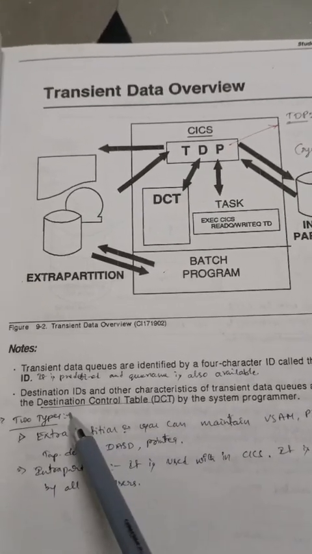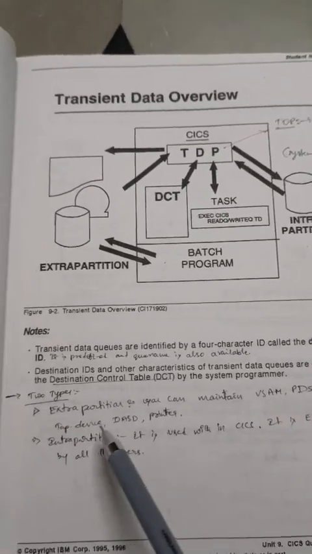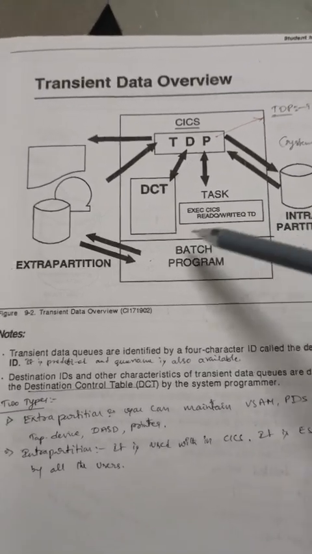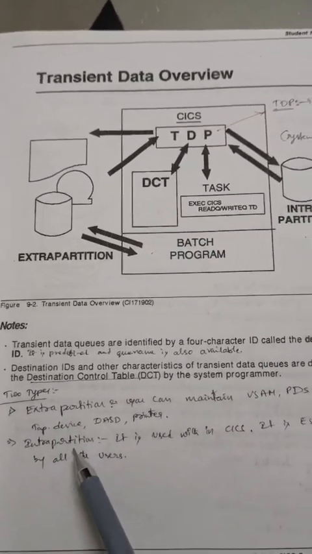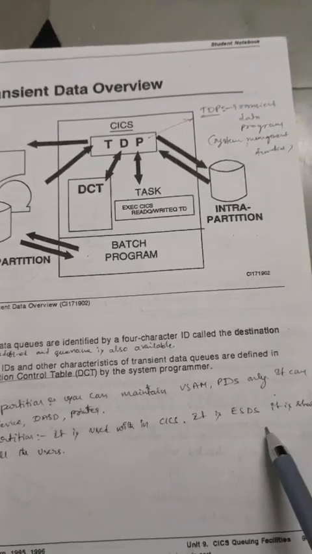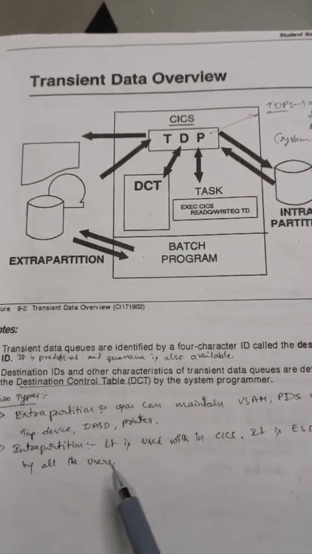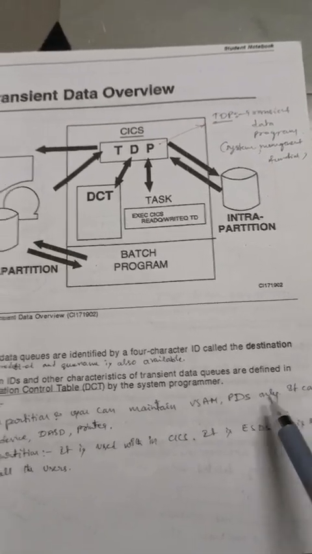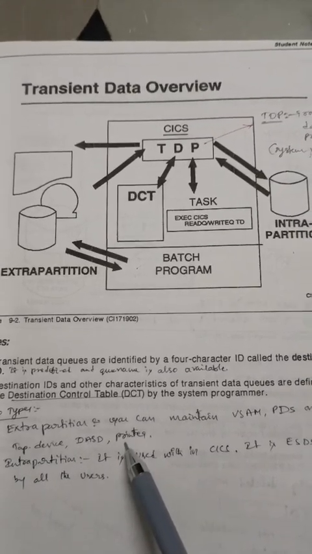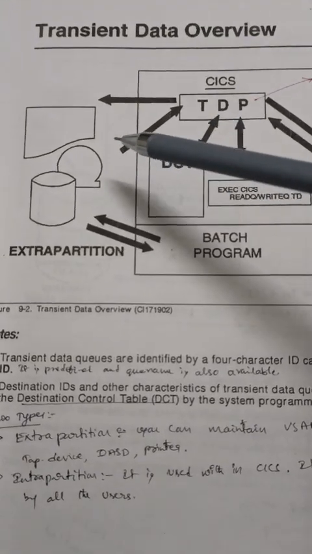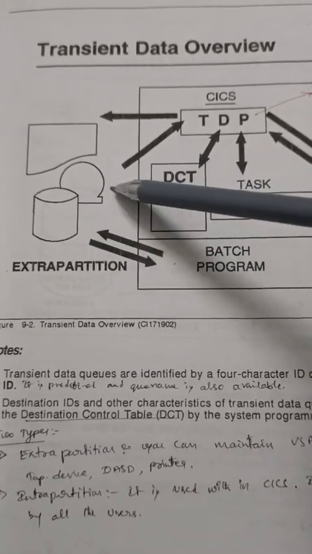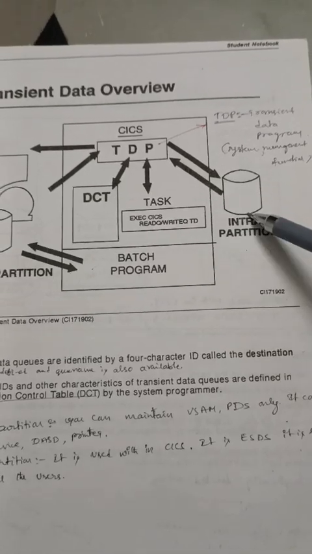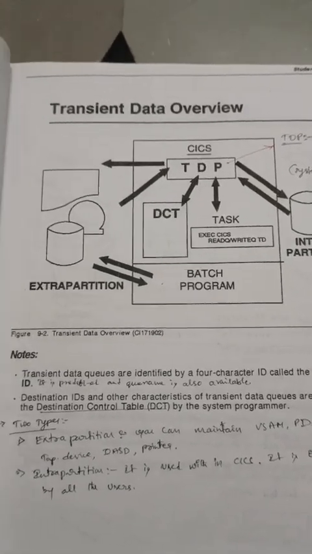What is the DCT table? It is nothing but the destination control table. And I told you we have two types of TDQ: one is intra partition, another is extra partition. Intra partition is within CICS, and it is called an ESDS, shared by all users. Extra partition maintains the VSAM and ESDS. It contains the tape device or disk D or printer. Here you can see a sample diagram showing the tape device, disk D and printer, and the intra partition is stored in the ESDS file format.